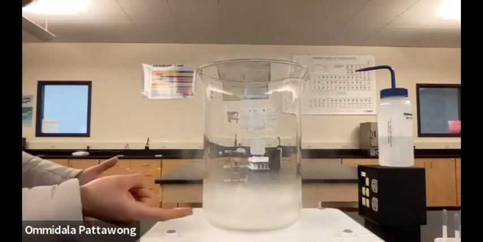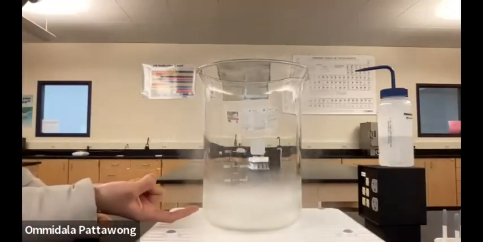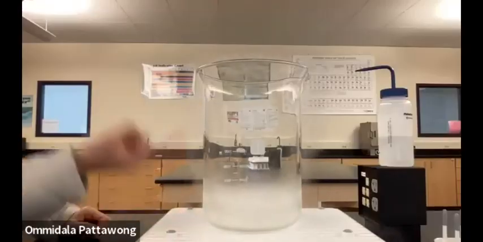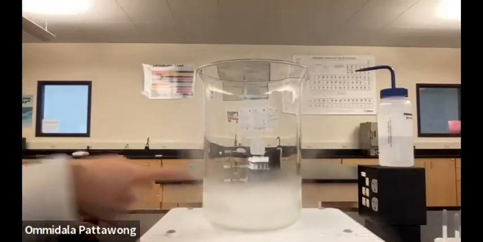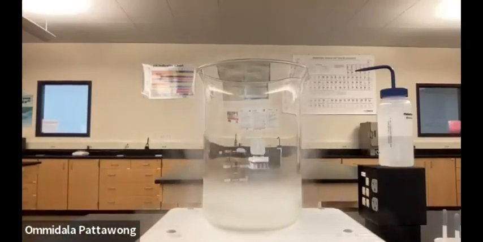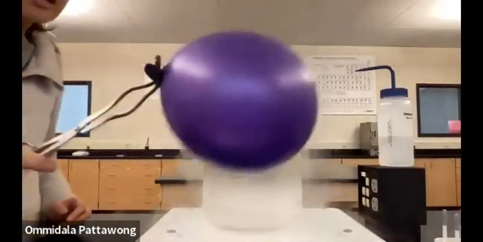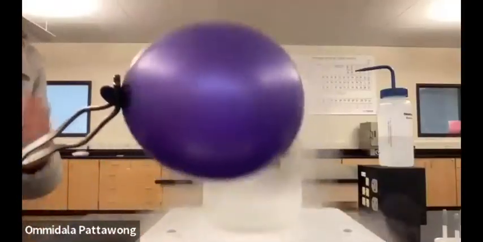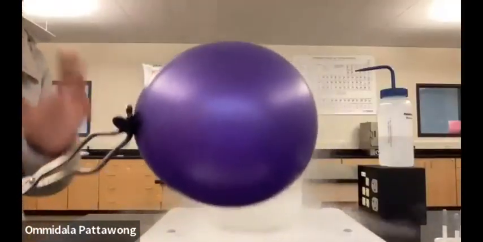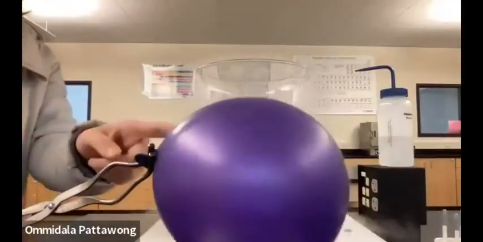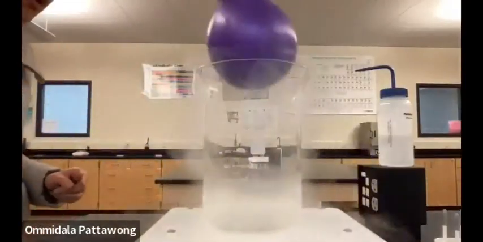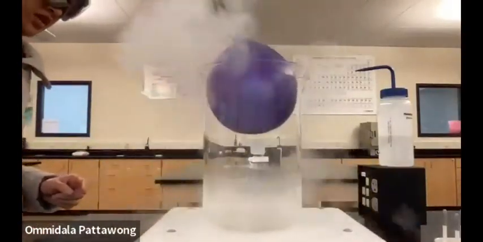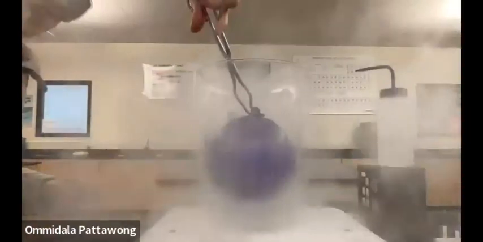The reason why I say it's boiling is because it's just changing state from liquid to gas. It's boiling, as you see here. Okay, so this temperature is again negative 320. So this balloon right here contains a certain amount of gas. We're going to take a look at what happens to the volume of the balloon as the temperature decreases. Okay, so we are going to dip this in. Let's take a look at this.